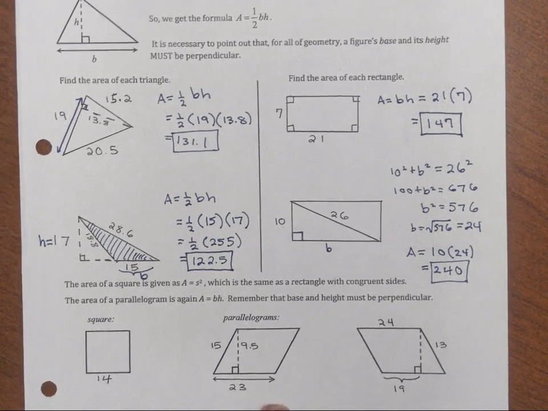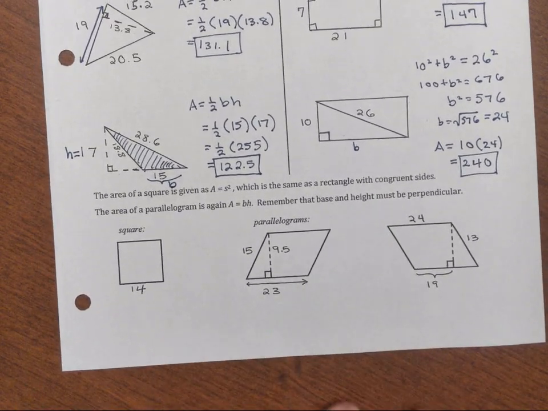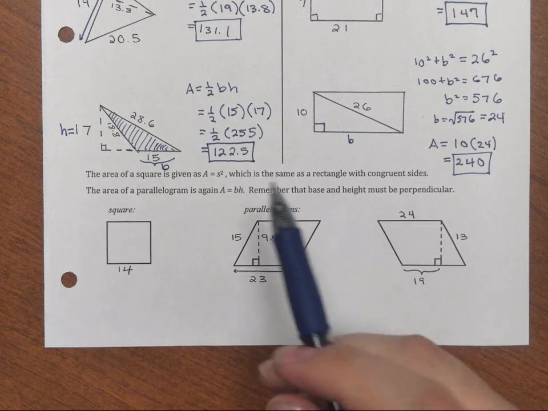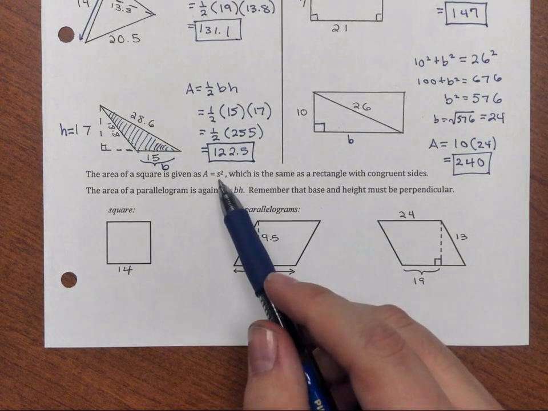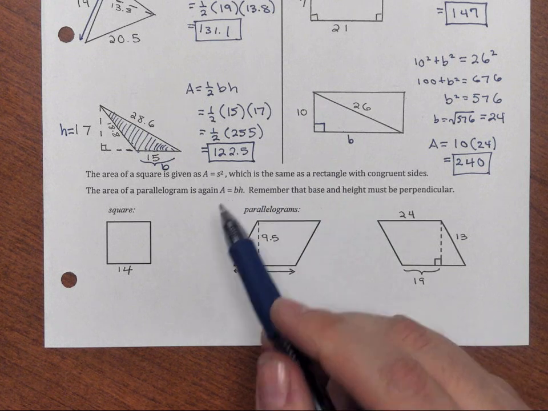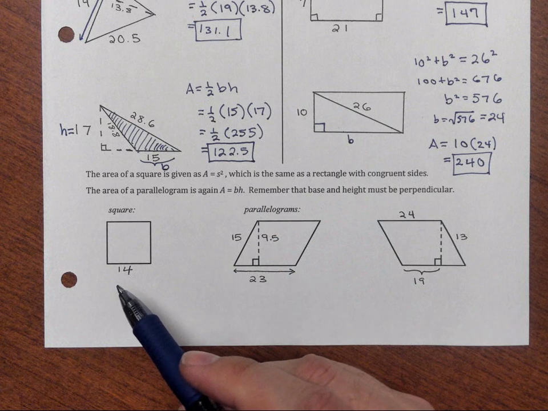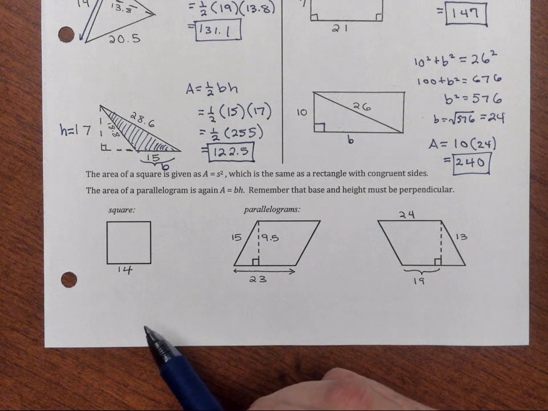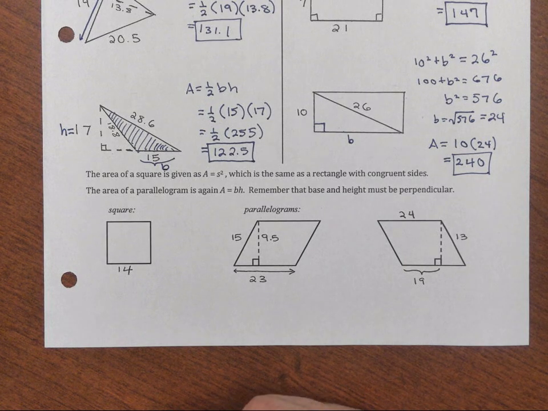All right. Let's talk about a couple more formulas. The area of a square is frequently given as s squared. Area is equal to s squared. The area of a parallelogram is base times height. Again, these are really all the same formula. S squared, well, if both of the sides have the same length, this is really just length times width, which is, again, just the same as base times height.